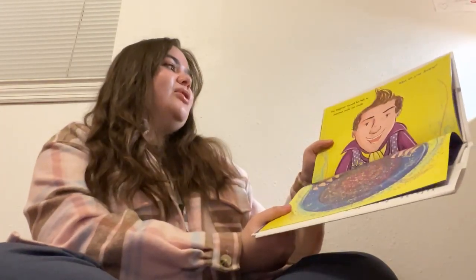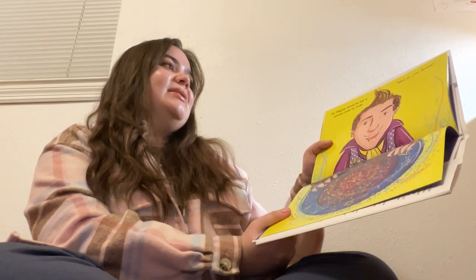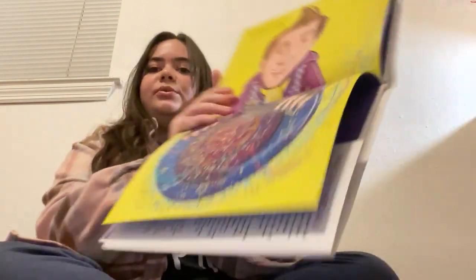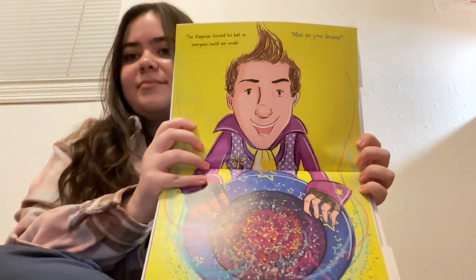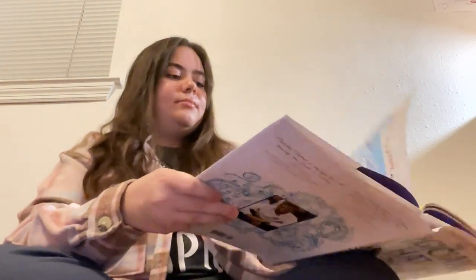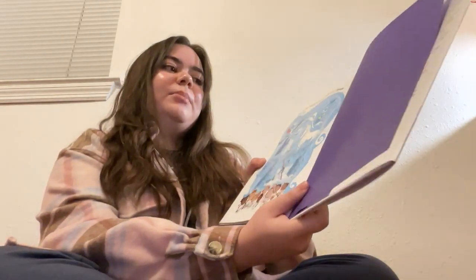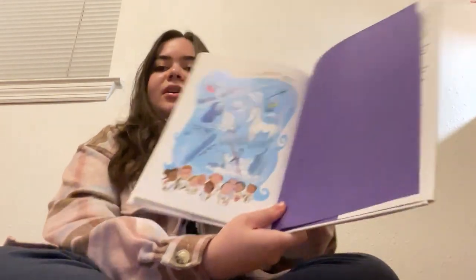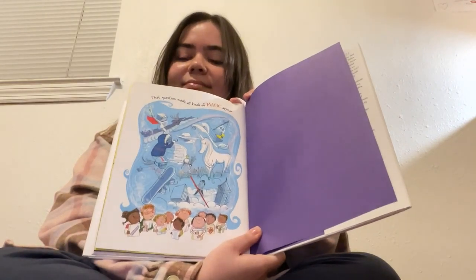The magician turned his hat so everyone can see inside. What are your dreams? That question made all kinds of magic appear. And that is the end of our story, The Magician's Hat.